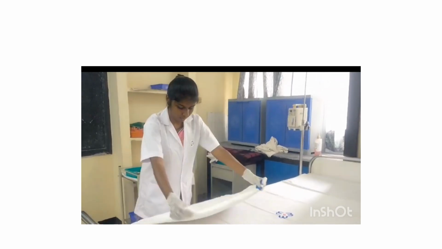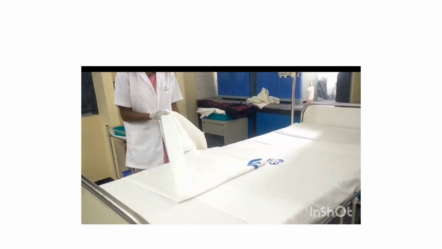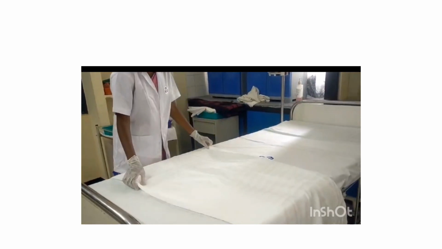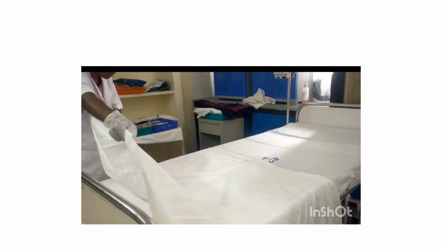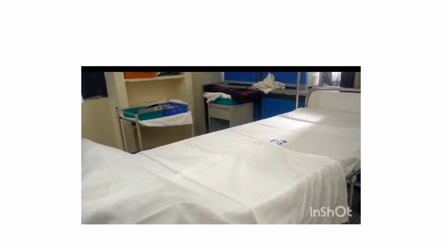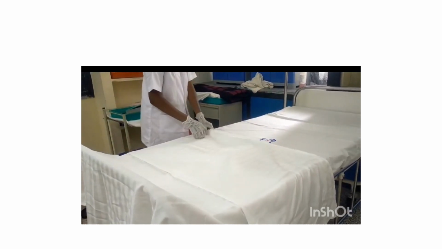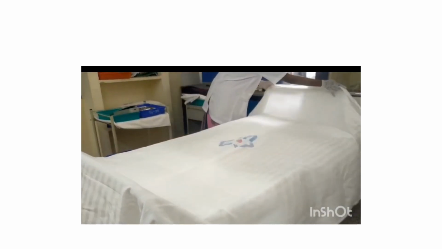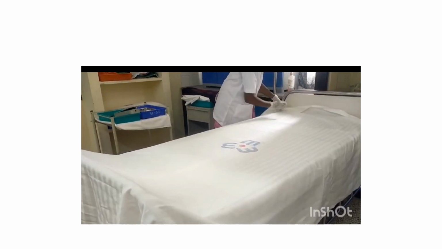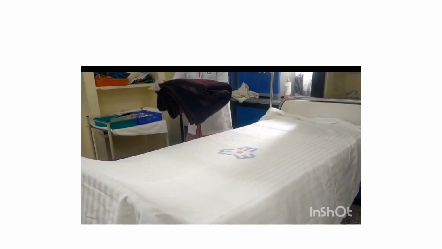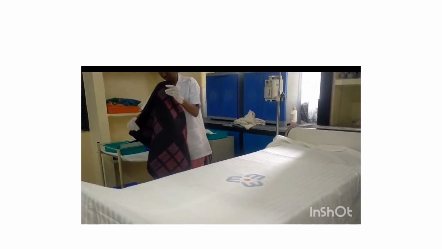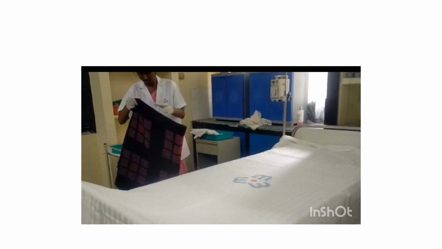Okay, so the post-operative bed. In a post-operative bed, we must prepare the bed as for an open bed. Now spread the top sheet. No need to tuck the top sheet at the foot end. Just spread it over the mattress above the draw sheet. And now place the blanket above the top sheet.